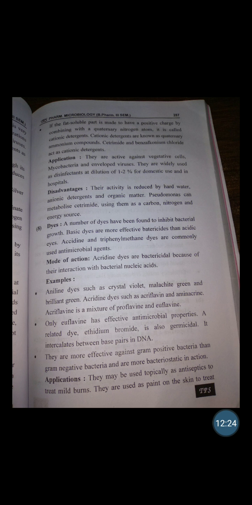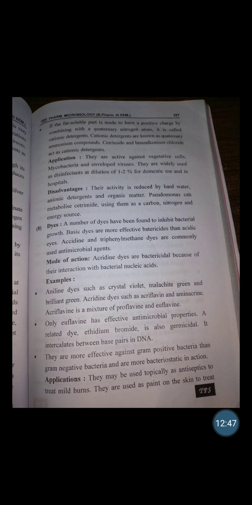Only euflavin has effective antimicrobial properties. A related dye, ethidium bromide, is also germicidal and it intercalates between the base pairs in DNA. These dyes are more effective against gram-positive bacteria than gram-negative bacteria and are more bacteriostatic in action.